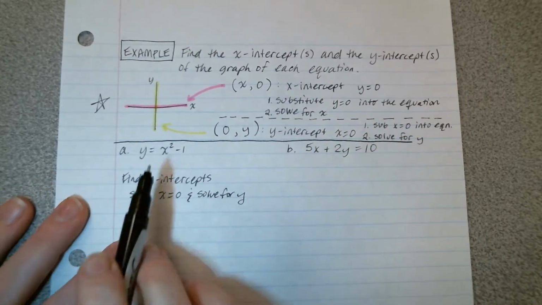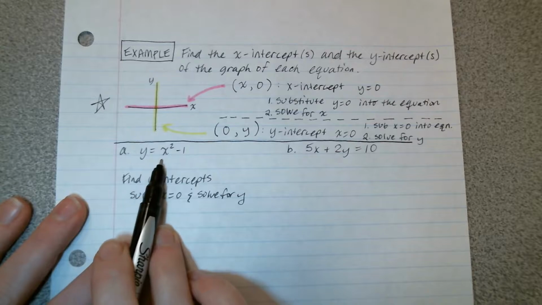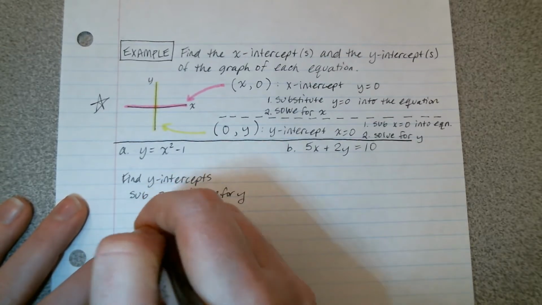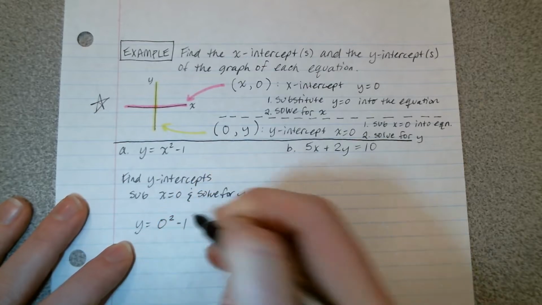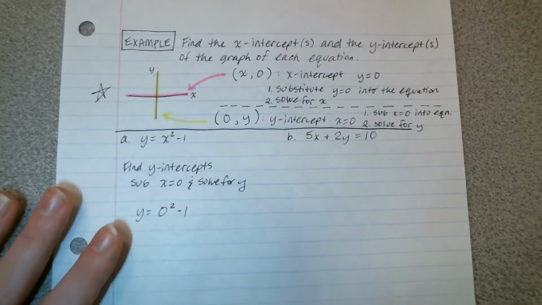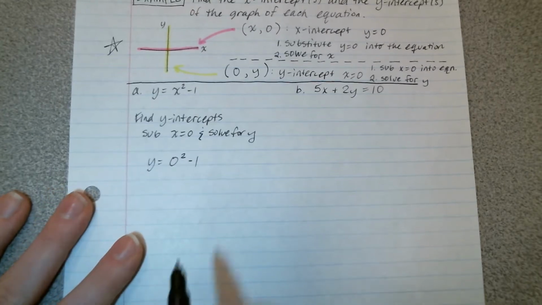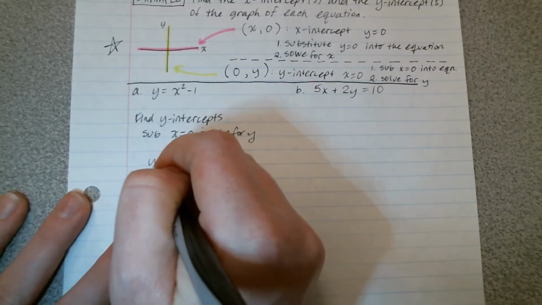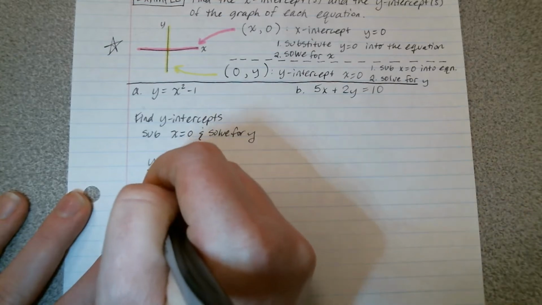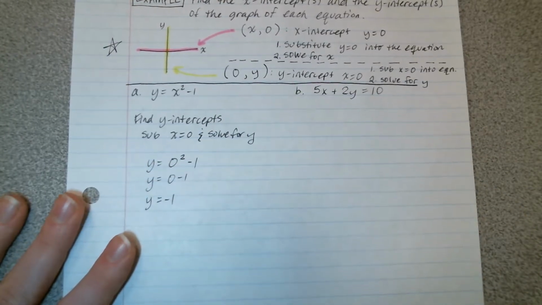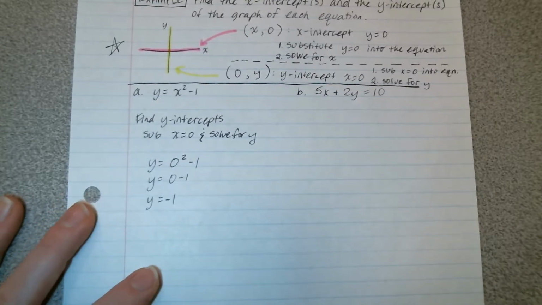Here is my equation, y equals x squared minus 1. I'm going to replace x with 0 and solve for y. I like to find y-intercepts first because typically they're easier. So 0 squared is 0, minus 1 is negative 1. Since I only found one answer, this graph only has one y-intercept, and that occurs at negative 1.